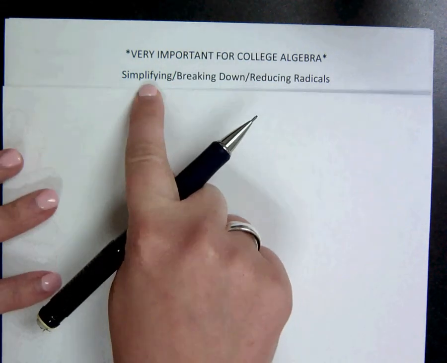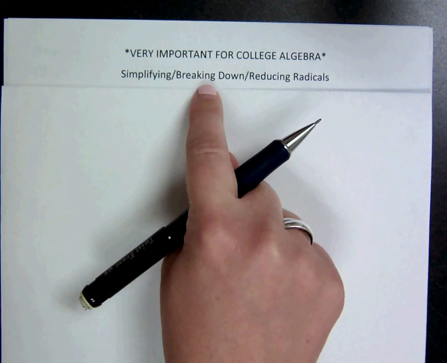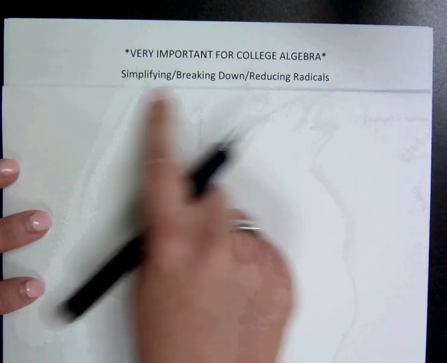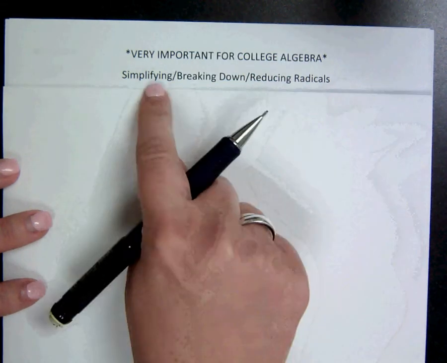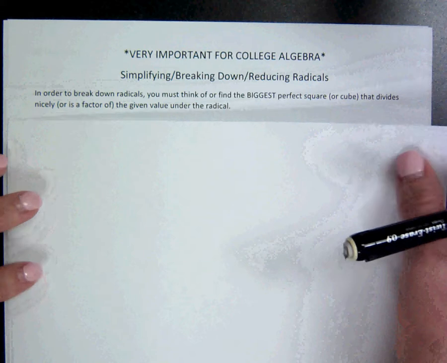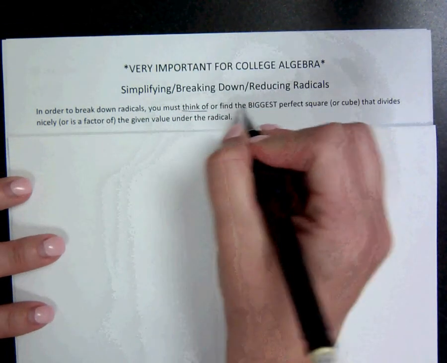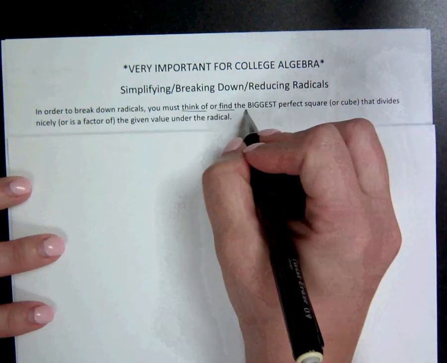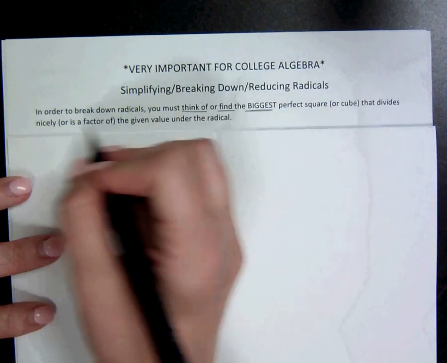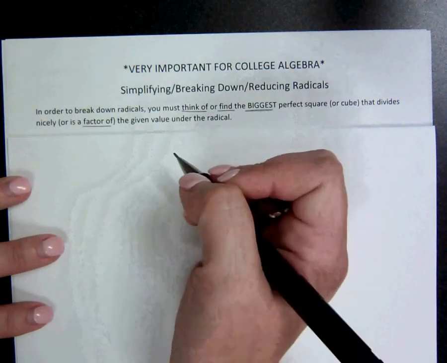This textbook calls it simplifying radicals. I tend to call it breaking down radicals. It's also referred to as reducing radicals. So it's all the same idea, simplifying, breaking down, or reducing radicals. In order to break down radicals, you must think of or find the biggest perfect square or cube that divides nicely, which means it's a factor, of the given value under the radical.